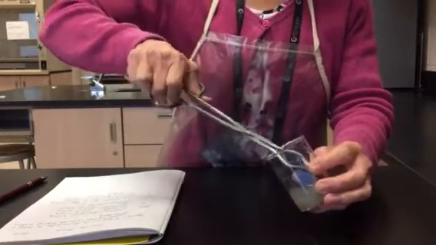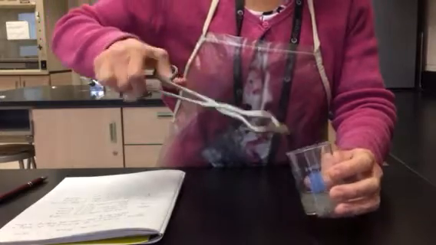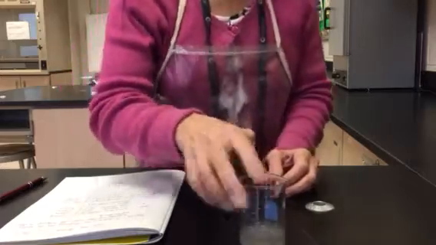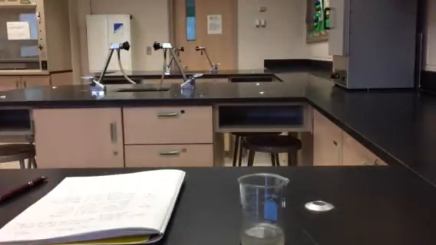These tongs don't want to help me get that out. Let me check the bottom. I think I'll go get some tweezers.